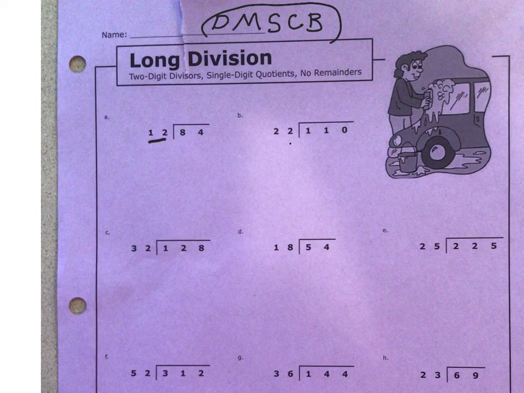How many 12s? I know that they can't fit into 8, can they? Can 12 fit into 8? Nope. Can 12 fit into 84? Well, I know that it can. I actually could look at my times table on that one. Normally you can't. But I want you to show your work over here, and I want you to figure out how many 12s fit into 84.